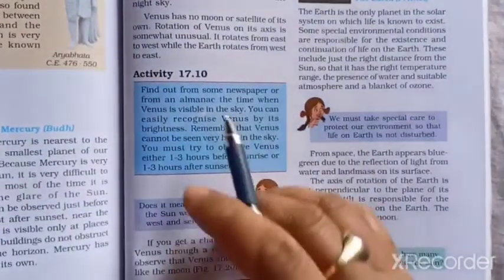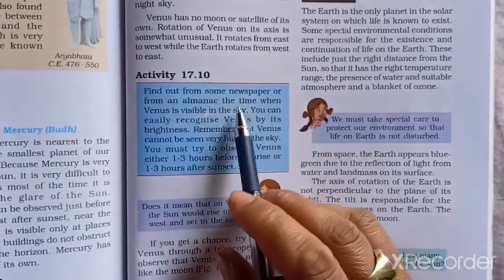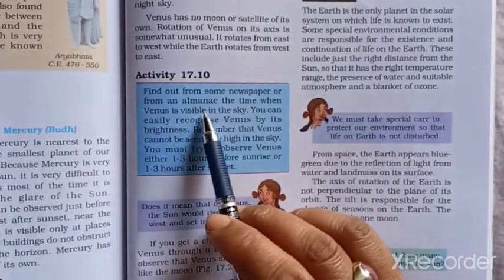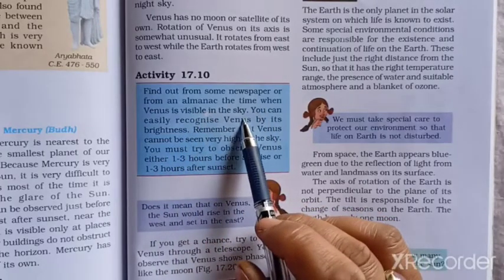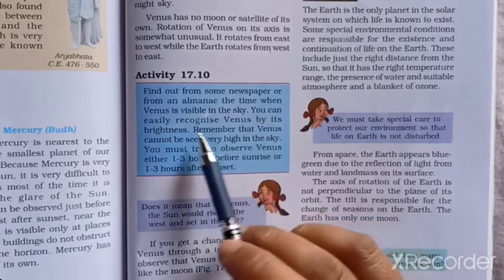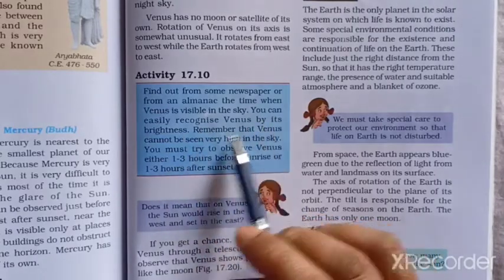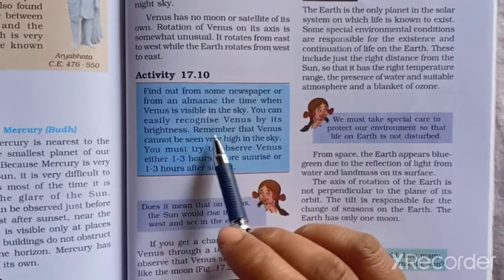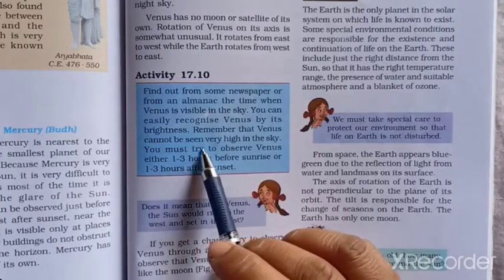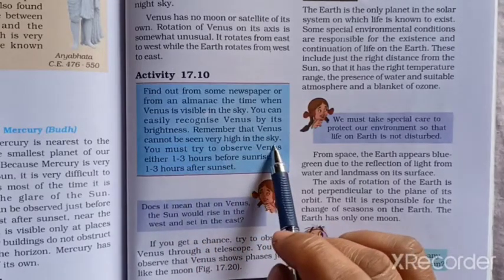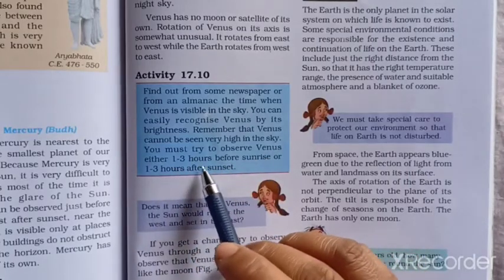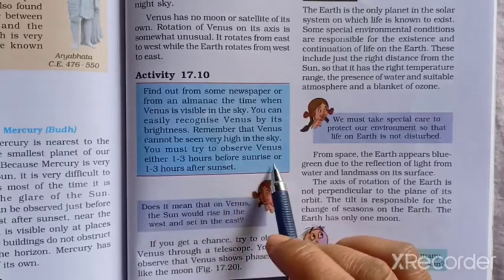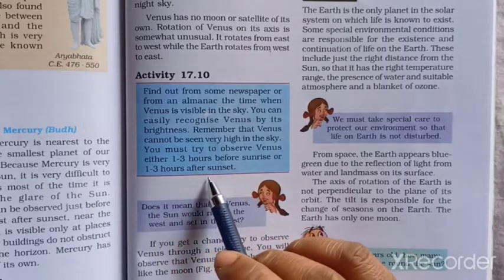So activity 17.10, let's see. Find out from some newspaper or from an almanac the time when Venus is visible in the sky. You can easily recognize Venus by its brightness. And remember that Venus cannot be seen very high in the sky. You must try to observe Venus either 1 to 3 hours before sunrise or 1 to 3 hours after sunset.